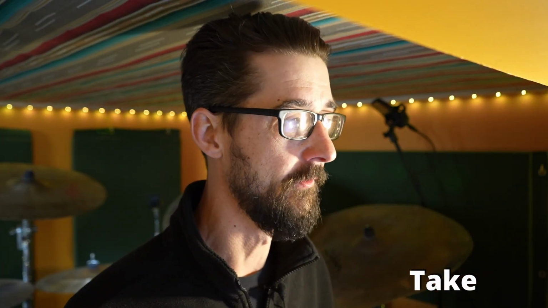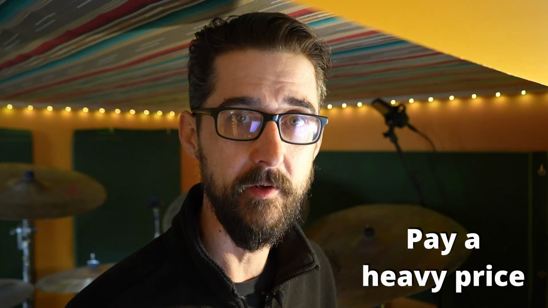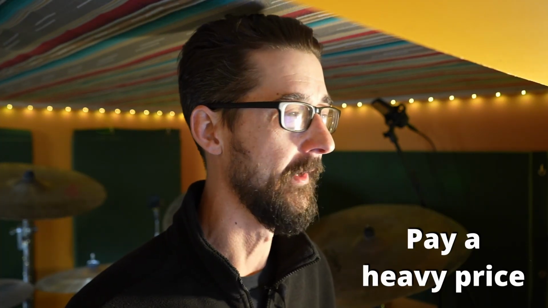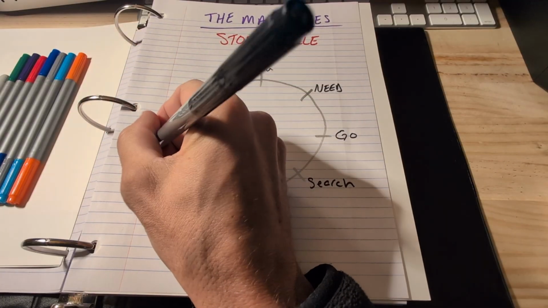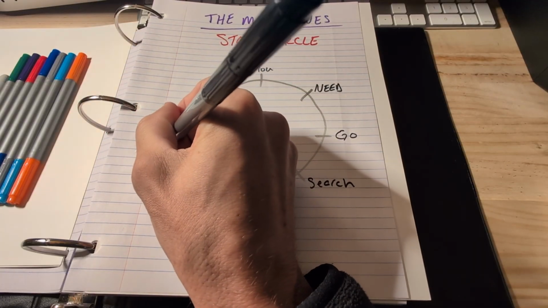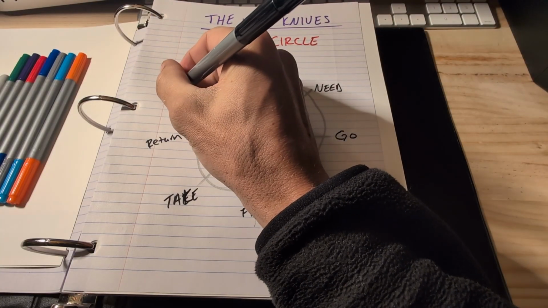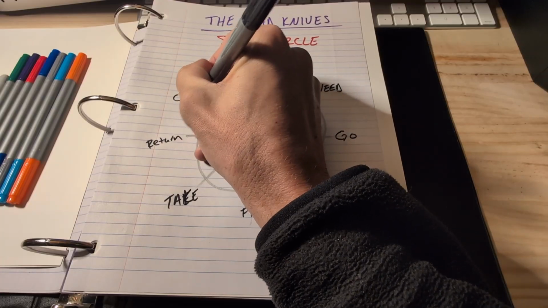Take, which is actually taking the thing that you need, but it's usually paired with paying a heavy price. So you hear people say, get what you want, pay a heavy price. Sometimes you pay a heavy price while you're getting what you want. Sometimes it happens right after you get what you want. Next step is return. So now the character or characters will be returning to home since they've gotten the thing that they needed. And the last step is change.